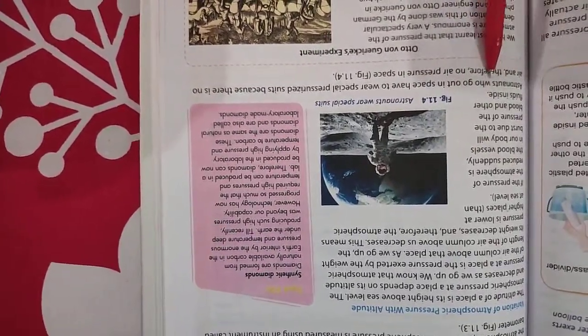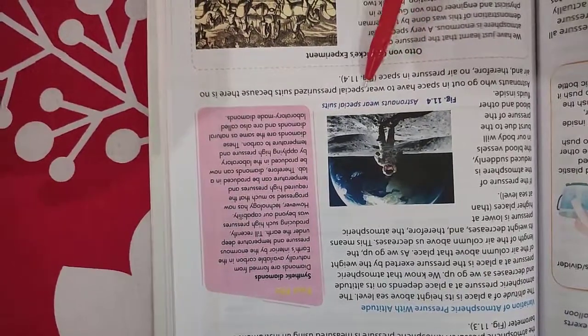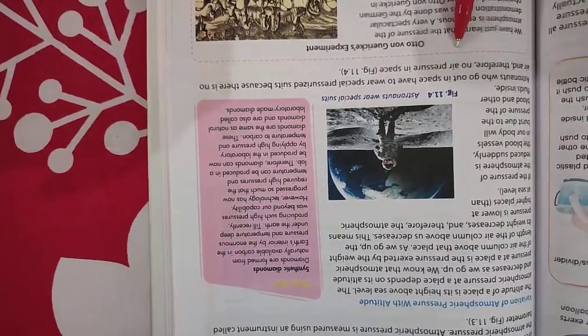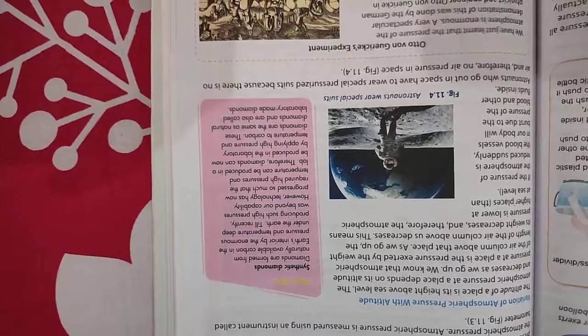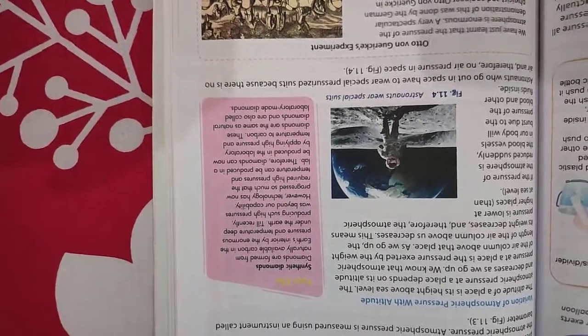Just like this, the astronauts, when they go to space, wear a specialized suit because there is no air. Hence, there is no air pressure, which may result in the bursting of the nerve.